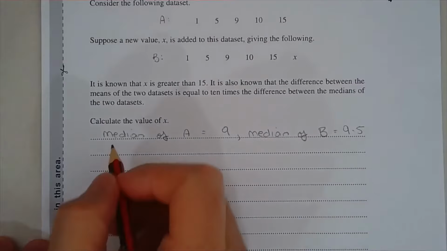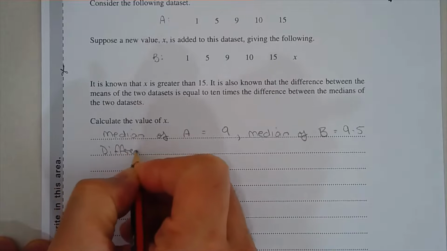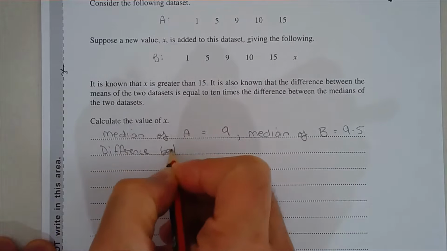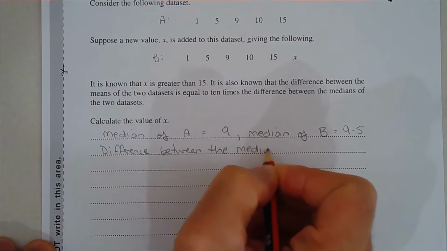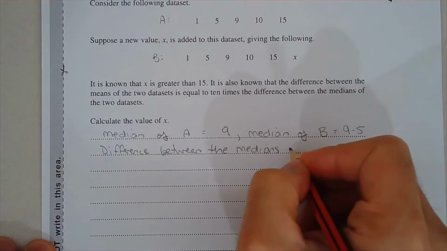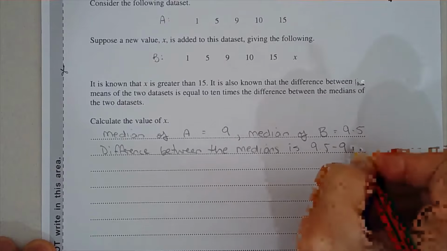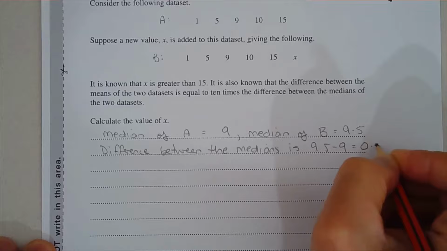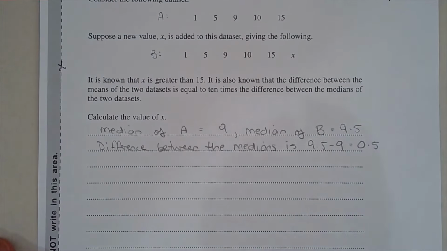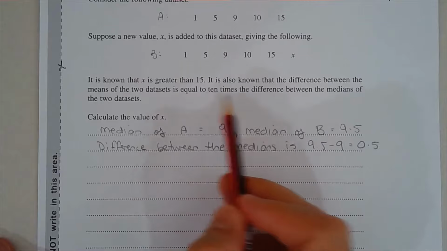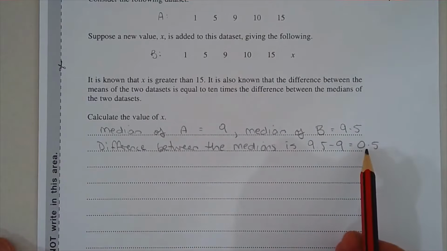So the difference between the medians is 9.5 minus 9, which is equal to 0.5. Now we need 10 times the difference between the medians. So we have the difference between the medians.